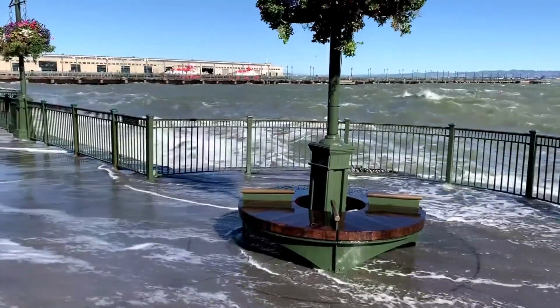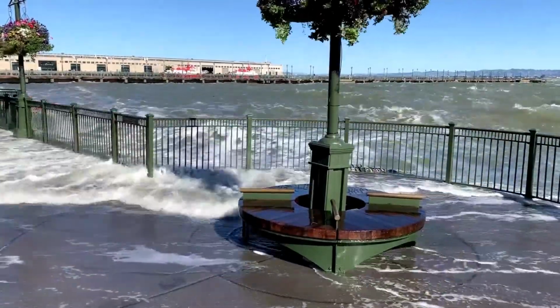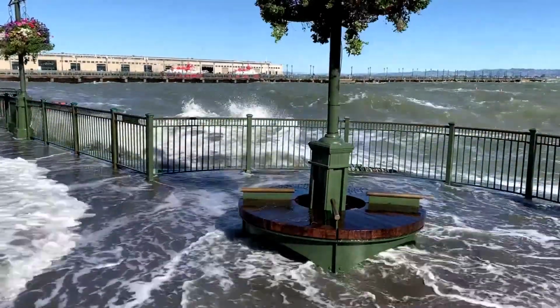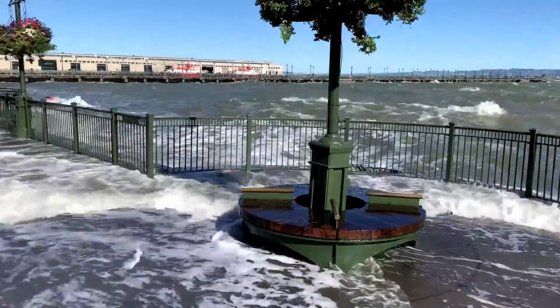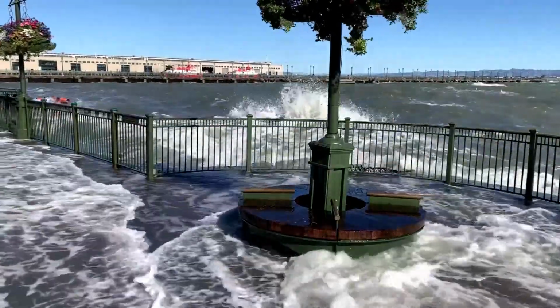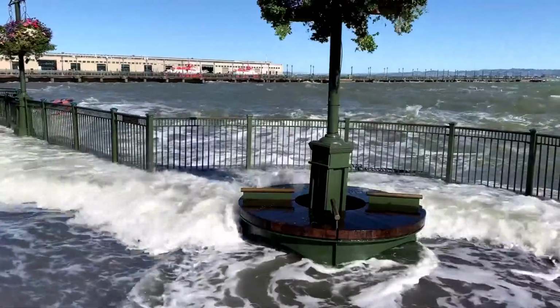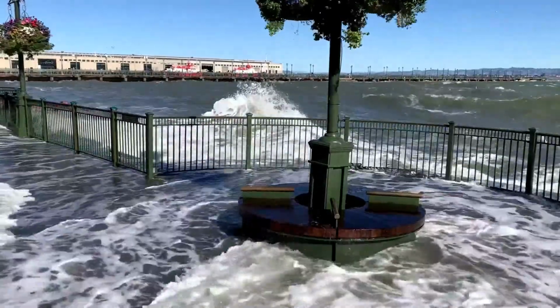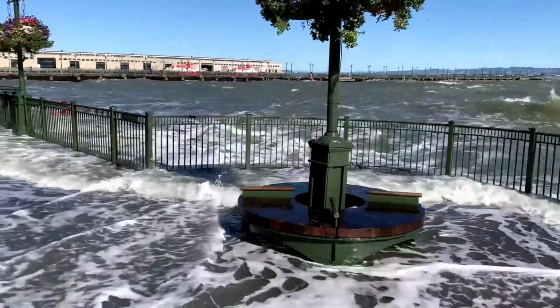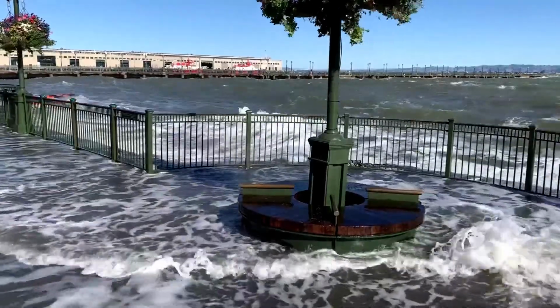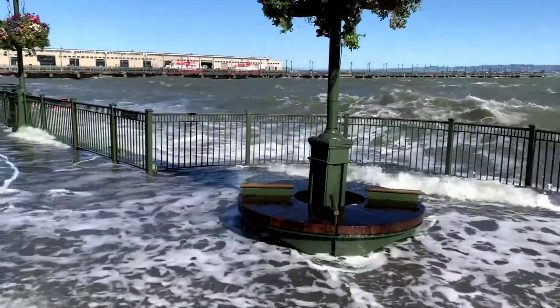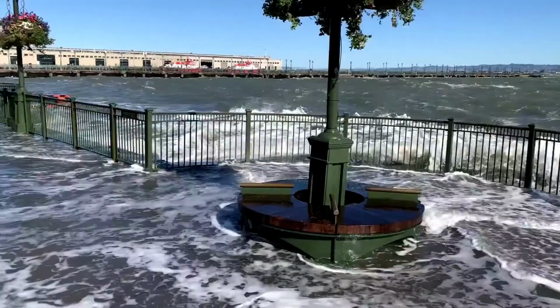In another view that same day, I admit I did get a wee bit wet recording this. We can use these king tides to give us a peek into the future. Because of global climate change and the rising of the oceans, the king tides of today are the normal high tides of tomorrow.